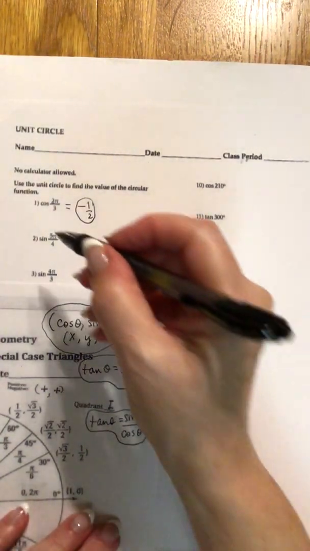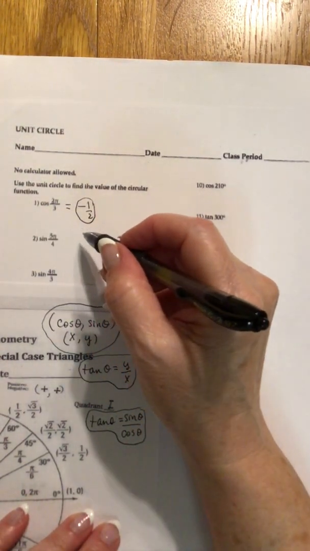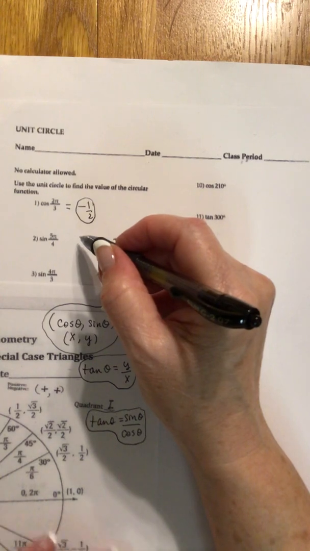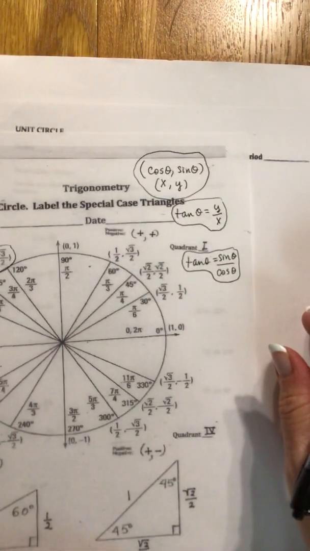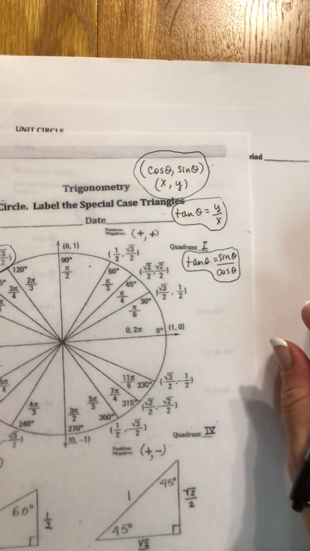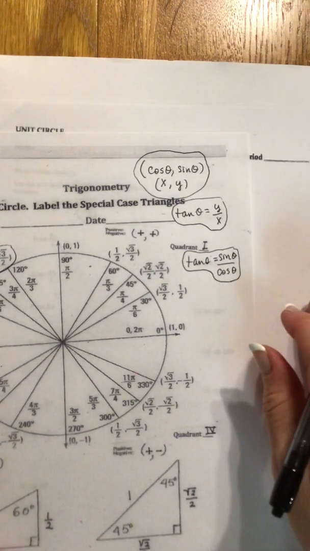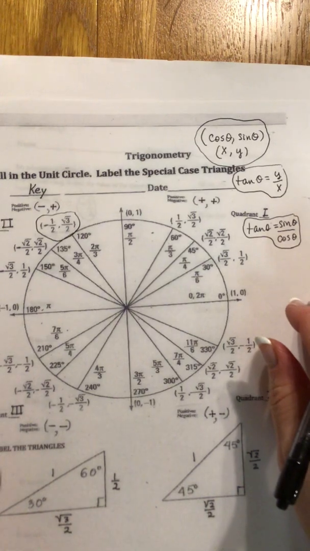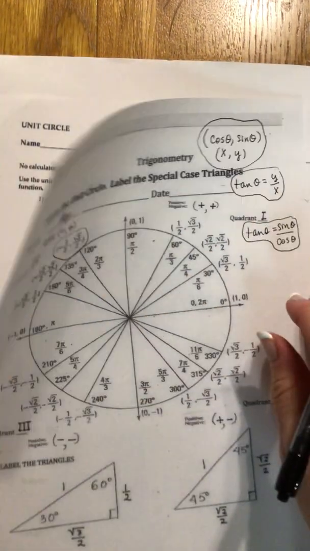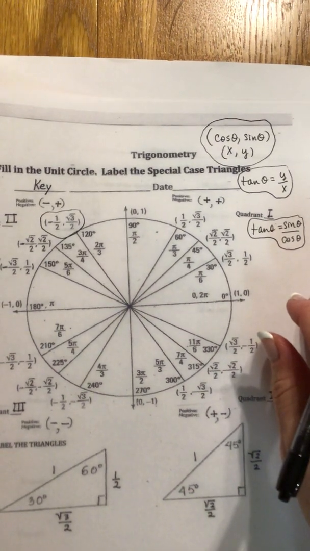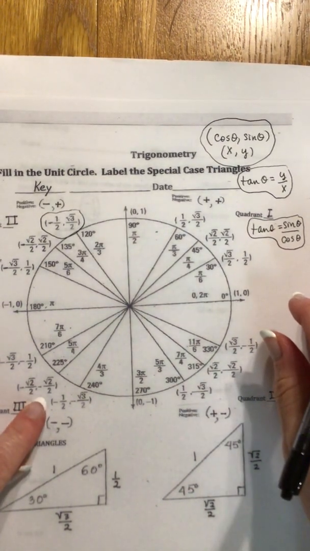All right, the next one is sine of 5 pi over 4. So we're going to go where? To 5 pi over 4. So we look at our unit circle. 5 pi over 4 is over here in the third quadrant. It says that we are looking for the sine, which would be the y value for 5 pi over 4. That is going to be what? Negative square root of 2 over 2.